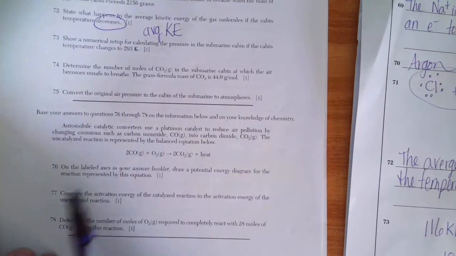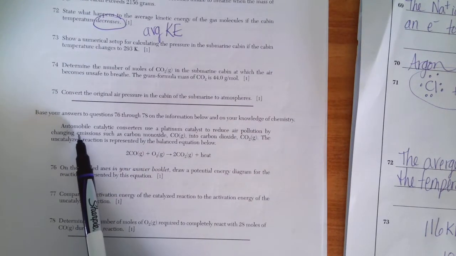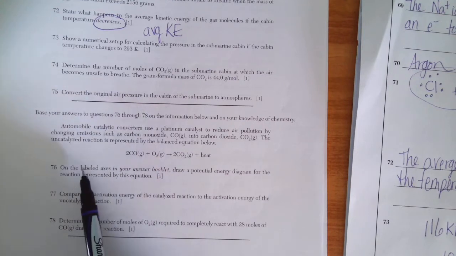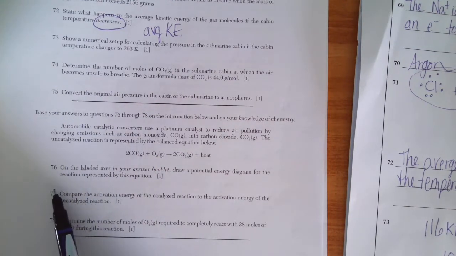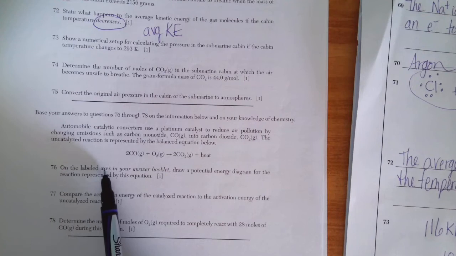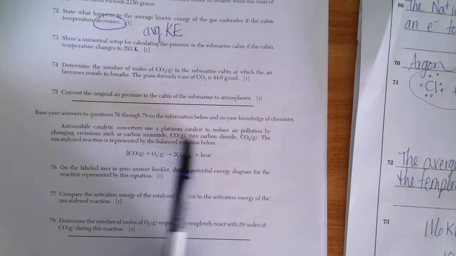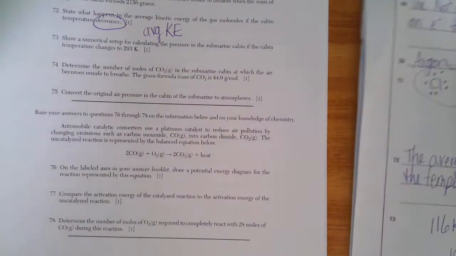Alright, let's move on. And we are on 76 through 78 right here. On the labeled axes in your answer booklet, draw a potential energy diagram for the reaction represented by this equation. So here is this equation.